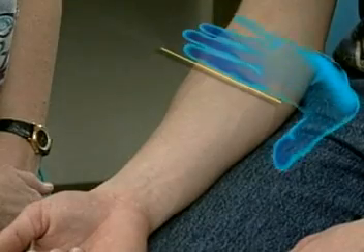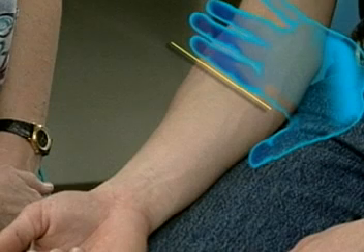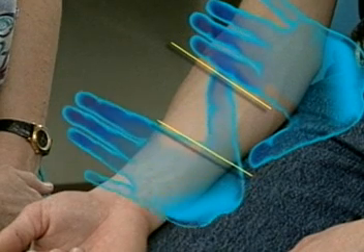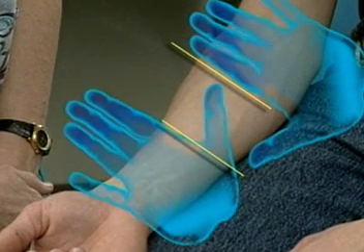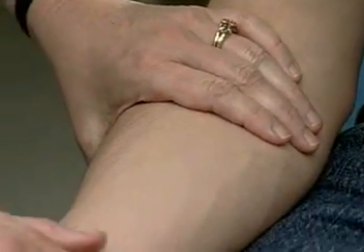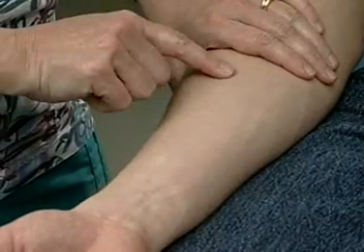Landmarks for the forearm are 3 to 4 finger widths below the antecubital space and 1 hand width above the wrist. Identify the antecubital space and the wrist. Choose the site.